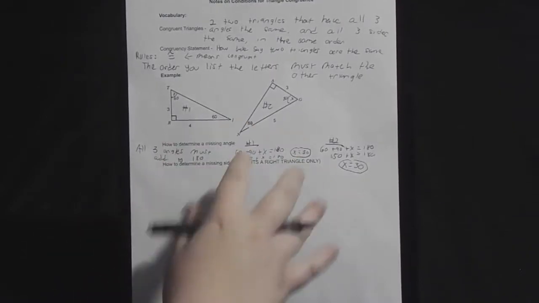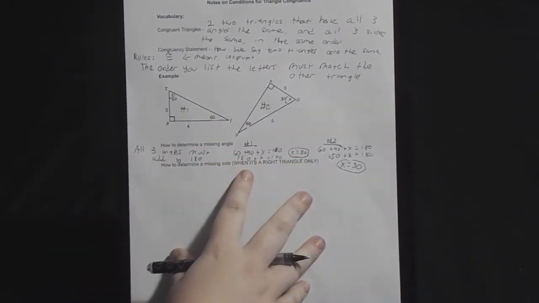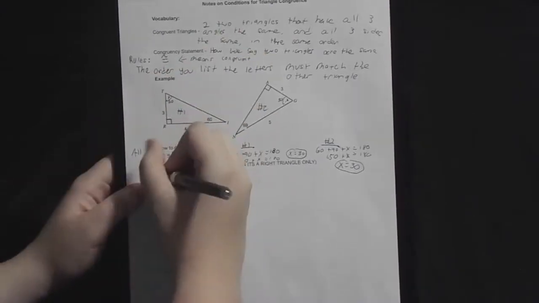So in order to determine a missing side, and it's important, I capitalize, when it's a right triangle only. So this only works if there's a right angle, a 90-degree angle in the triangle. And here is what it's called. It's a method called Pythagorean's theorem. Hopefully you learned Pythagorean's theorem before this lesson. And if you haven't, let me know and I can give you a lot more practice on it. However, this is quickly what Pythagorean's theorem is for a right triangle.